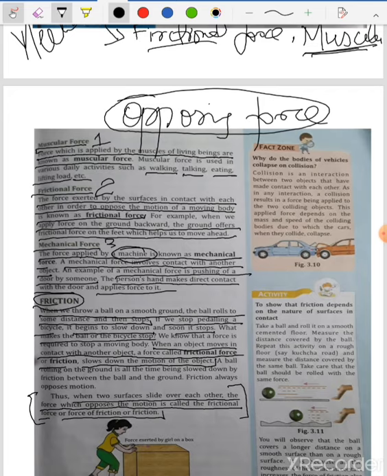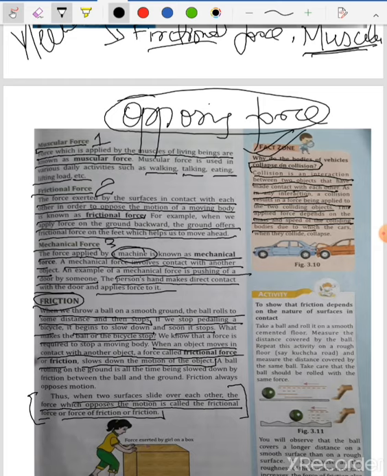All right, and then one more contact force is there. It is called collision force. Here you can see in the fact zone: why do the bodies of vehicles collapse on collision? That is our question. So collision is an interaction between two objects when they have made contact with each other. As in any interaction, a collision results in a force being applied to the two colliding objects. This applied force depends on the mass and speed of the colliding bodies.